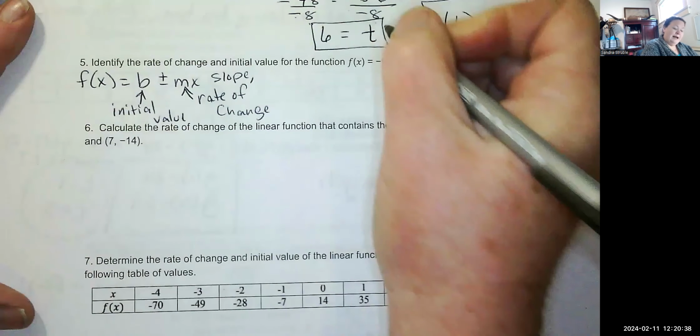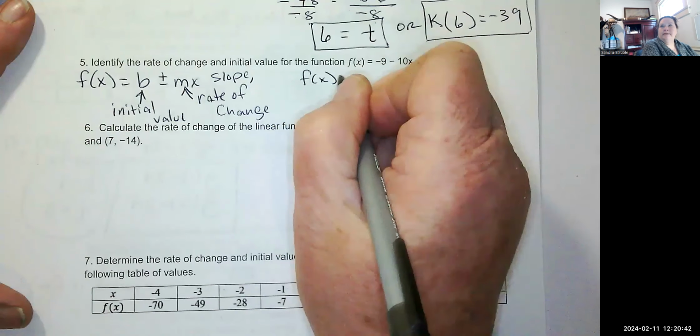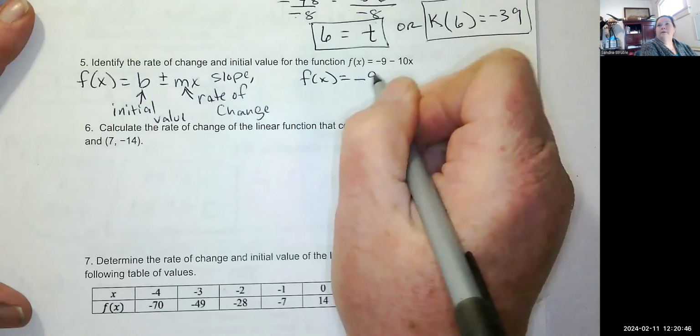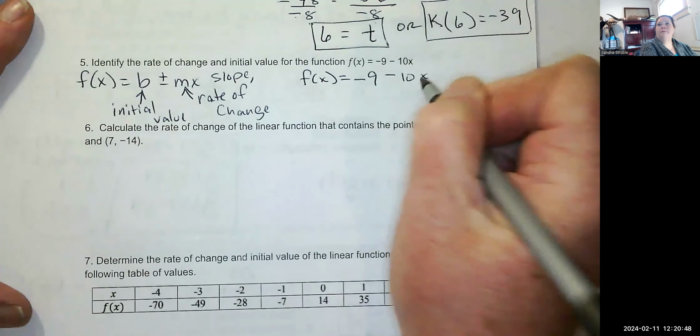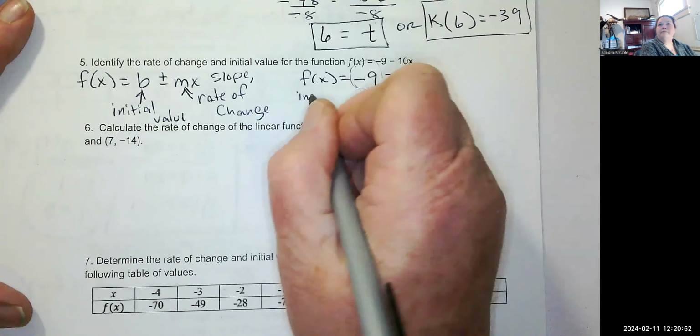Okay, so I'm just going to rewrite this in this format. F of x is equal to, well, it's already there. It's negative 9 minus 10x. Oh, cool. So the negative 9 is my initial value.